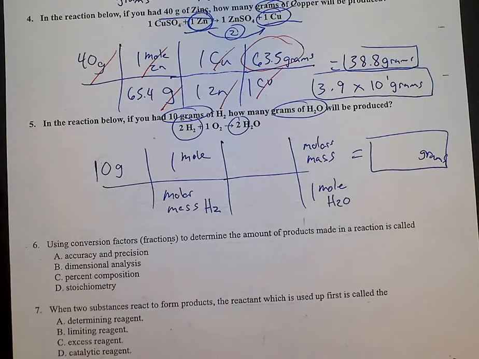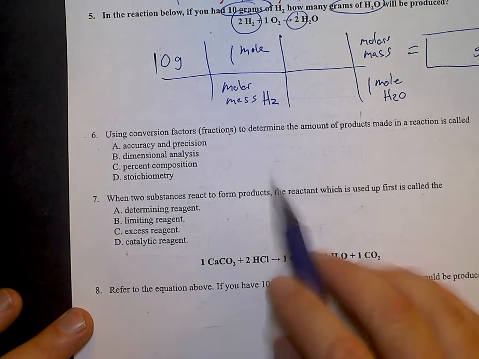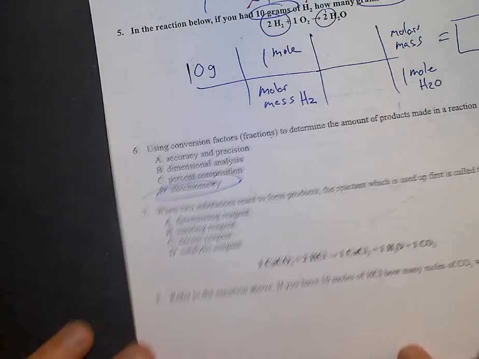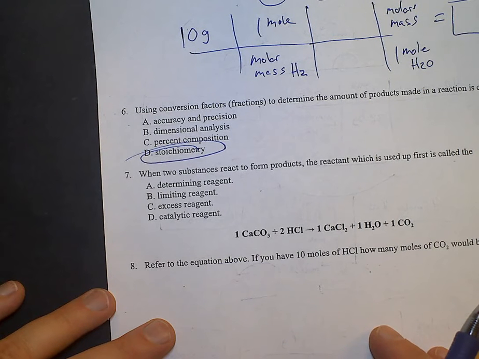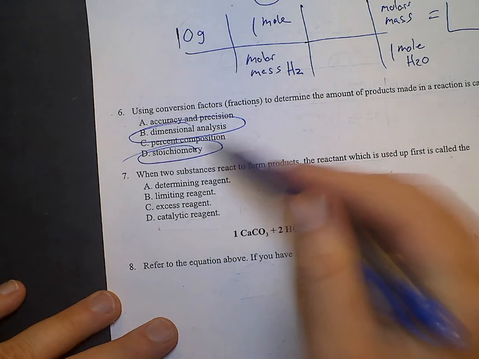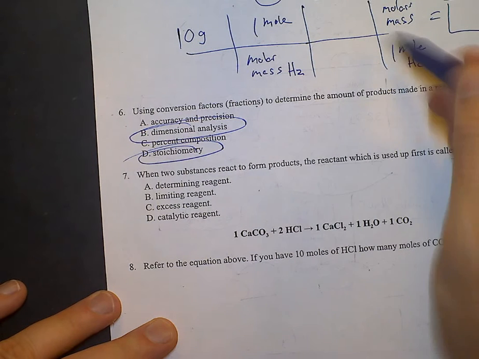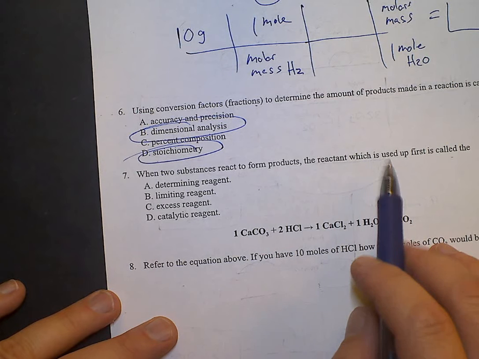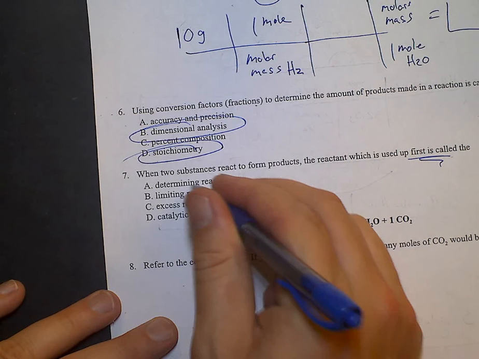All right, let's look at 6 and 7. Using conversion factors, fractions, to determine the amount of products made in a reaction is called what we're doing, stoichiometry. Don't circle something else, okay? It's also dimensional analysis. Both of these are acceptable answers. Converting is technically stoichiometry. Dimensional analysis is the actual math portion of doing it. When 2 substances react to form products, the reactant which is used up first, whichever one we're out of first, is called our limiting reagent.